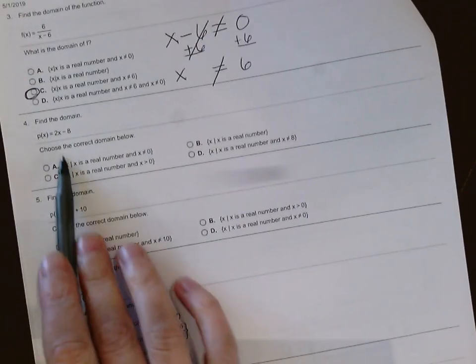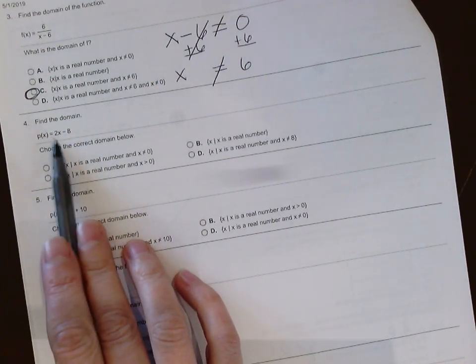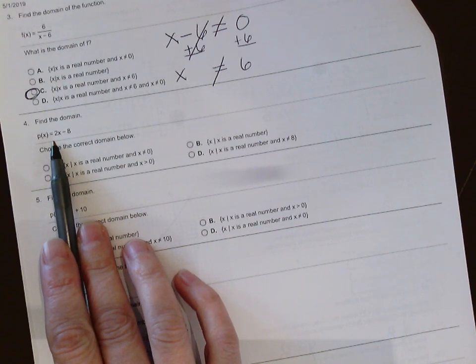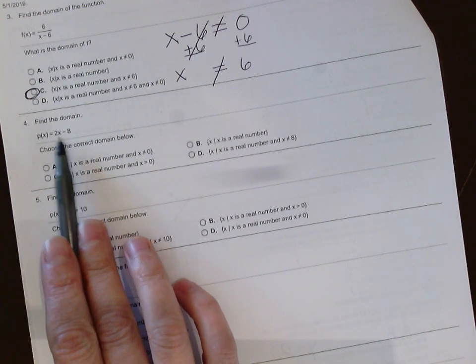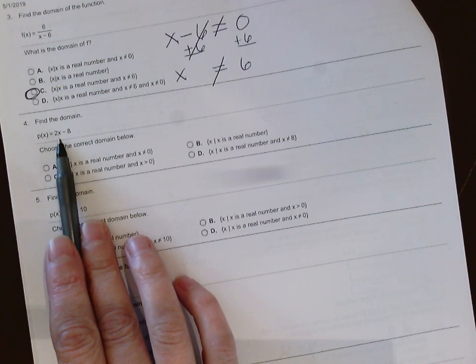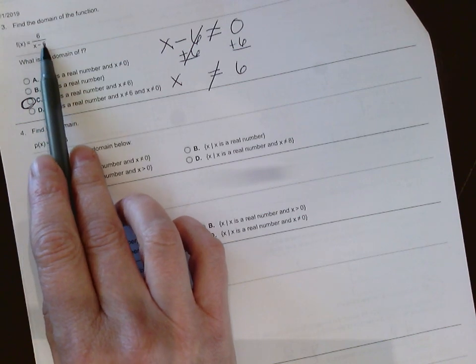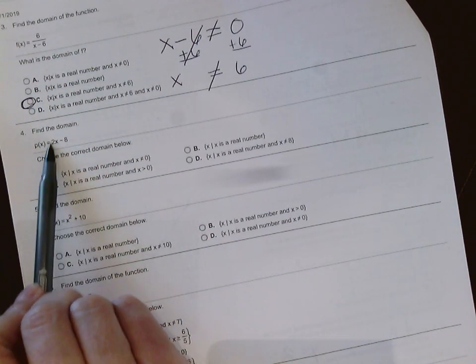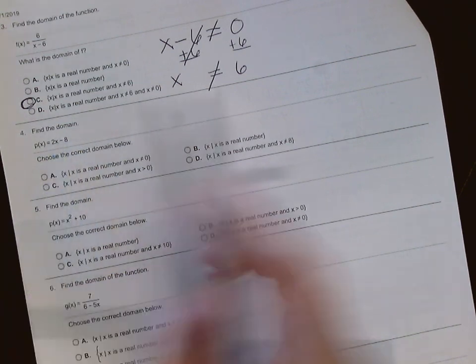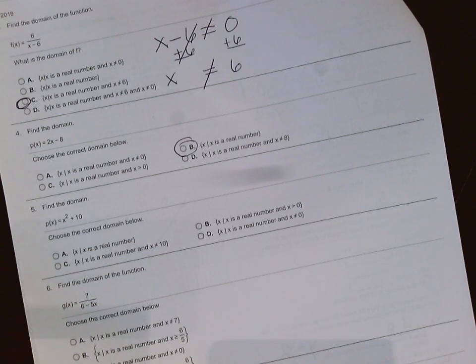Now, look at number 4. Look at this. This is not a rational function. This is what's called a linear function. If I graphed this, it would just be a straight line. There is nothing in the real number line that you could not plug in for this x, okay? The last one had a restriction only because you don't want the denominator to equal 0. Well, this doesn't have a denominator. So if you just have a regular linear function, your domain will just be x is a real number.